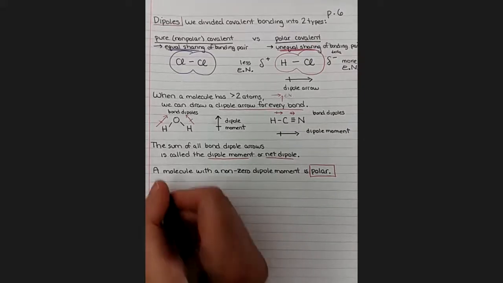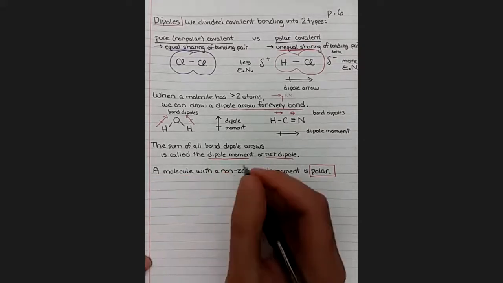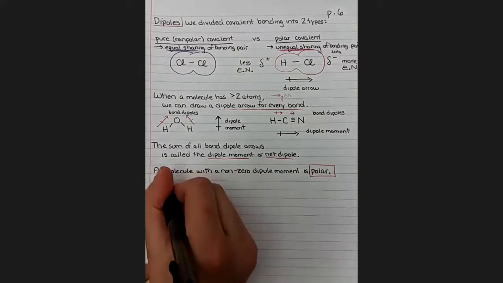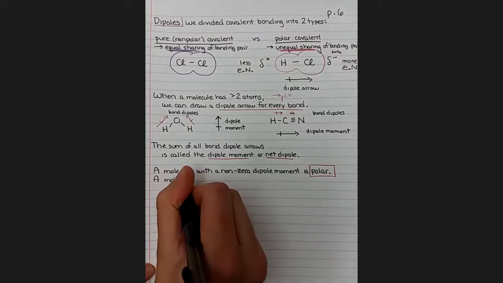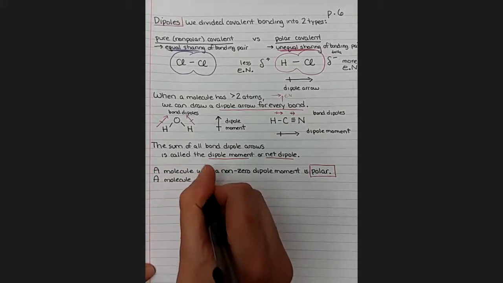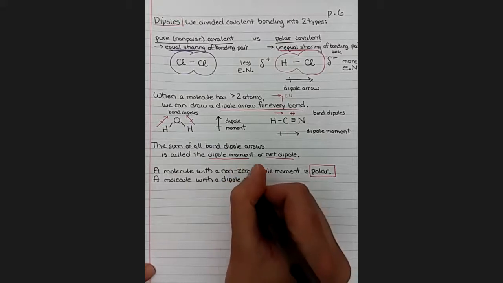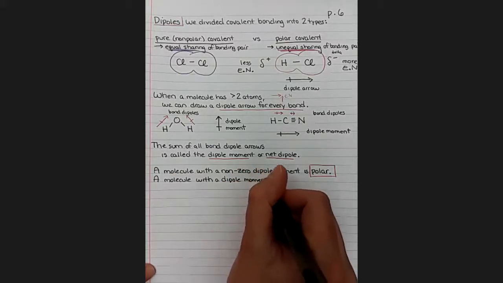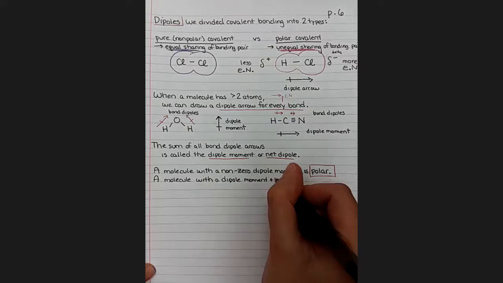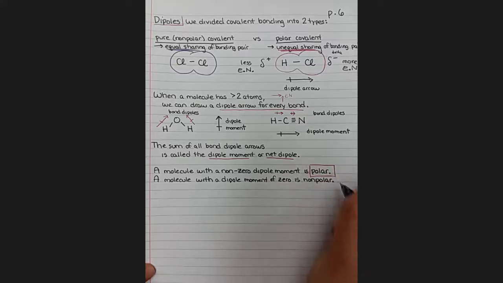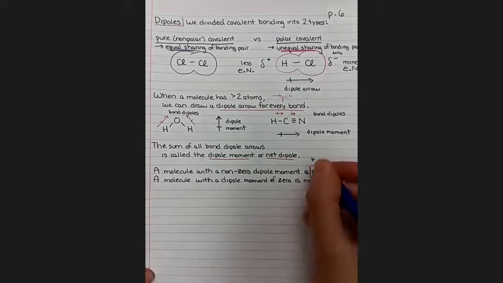And if we have a molecule with a dipole of 0, we are going to call that nonpolar, because we cannot draw a dipole moment arrow. There isn't one.